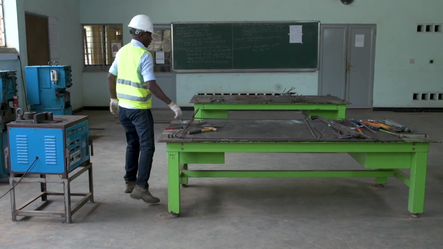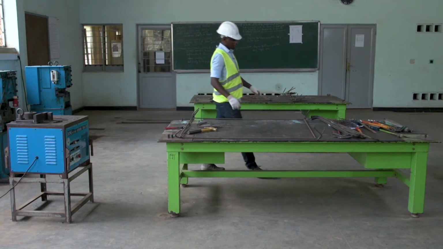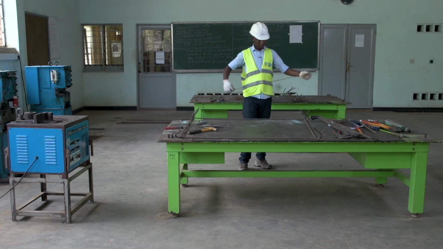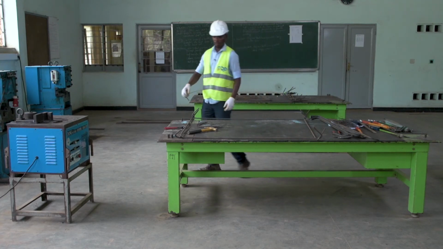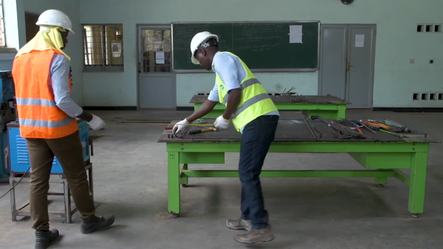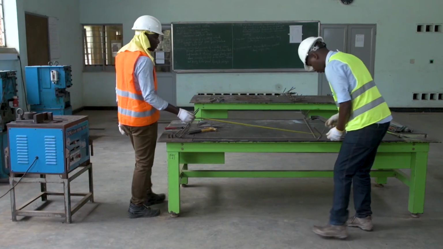So remember, our spacing is 10. Now we are going to mark 10 for spacing, 10 centimeters.